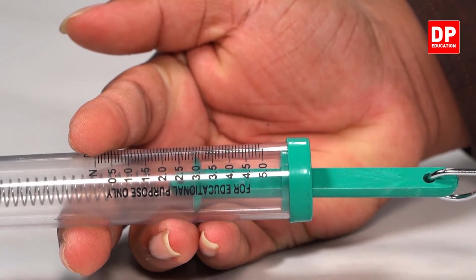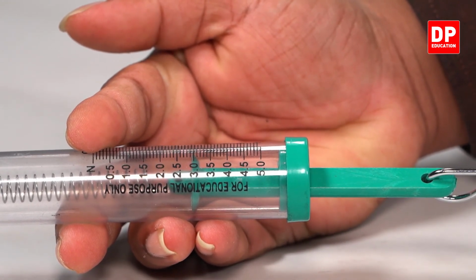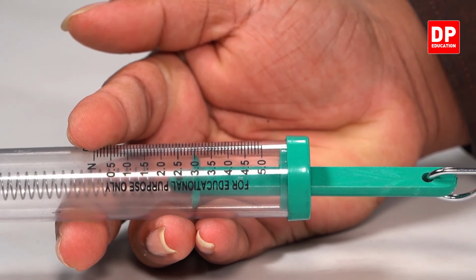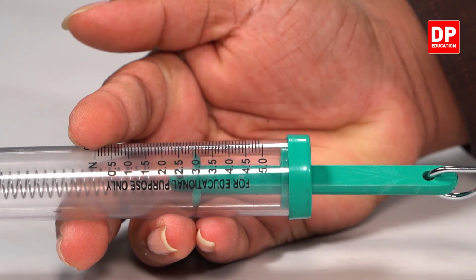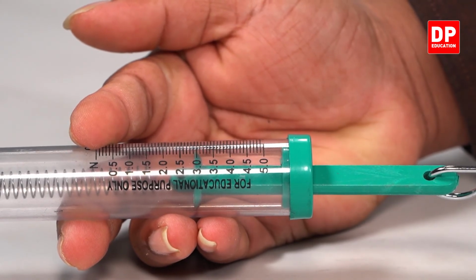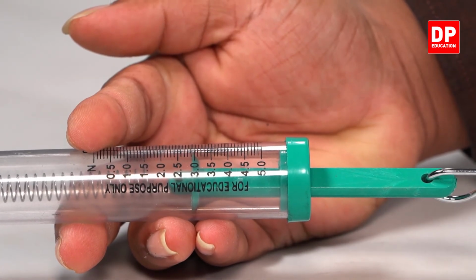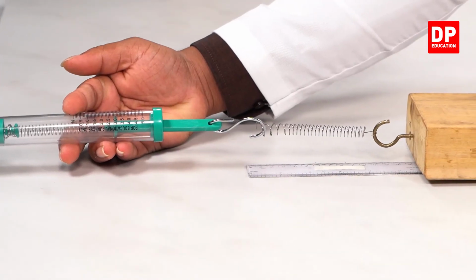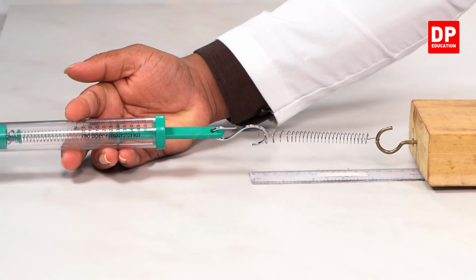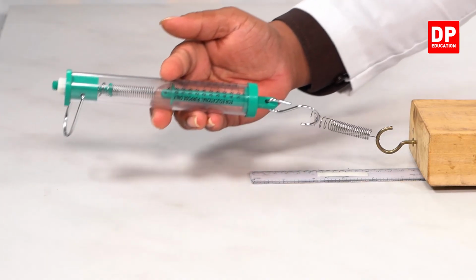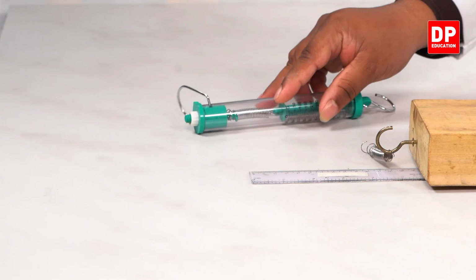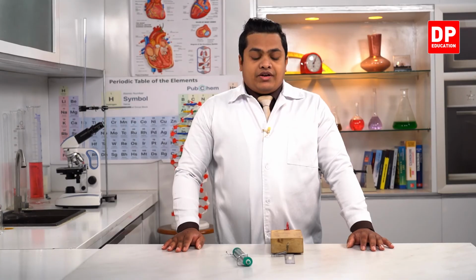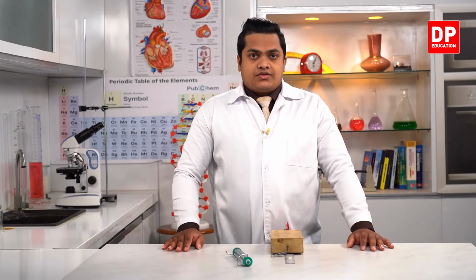So children, as you can see here, now I have stretched it up to 10 centimeters. Now the reading is exactly at 3 newtons, right? 3 newtons of force is being applied on the spring now to stretch it up to 10 centimeters of distance. So we got the reading that was necessary when applying forces.